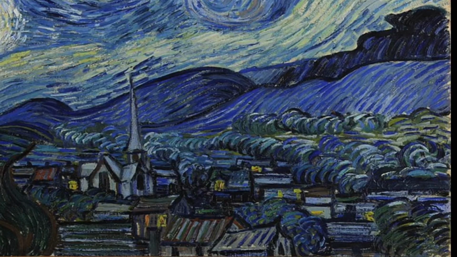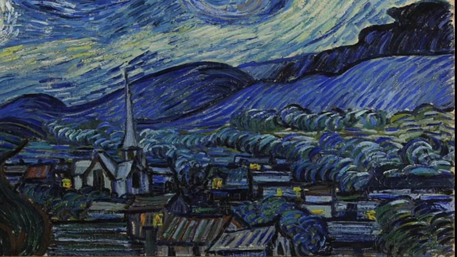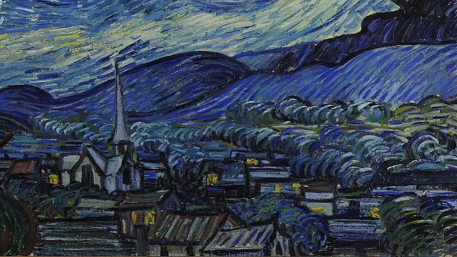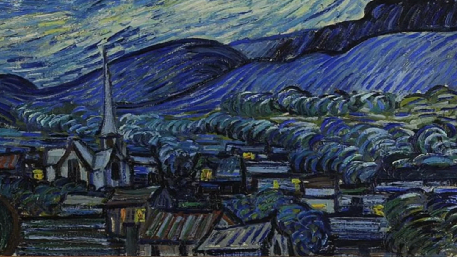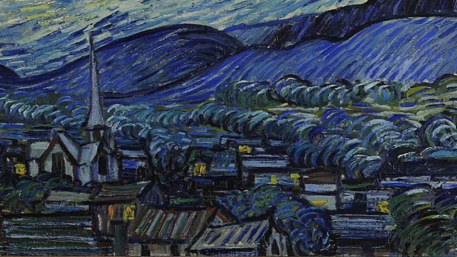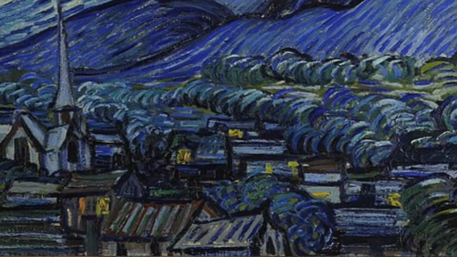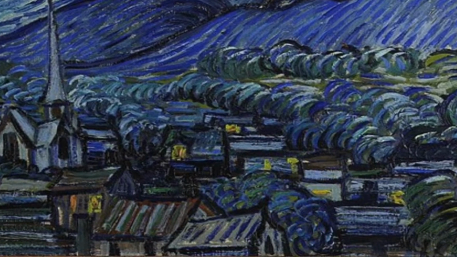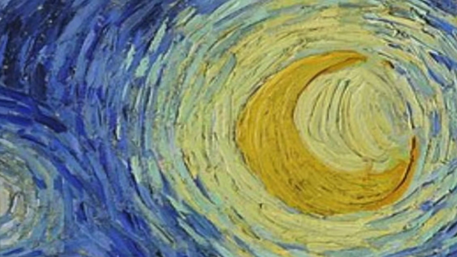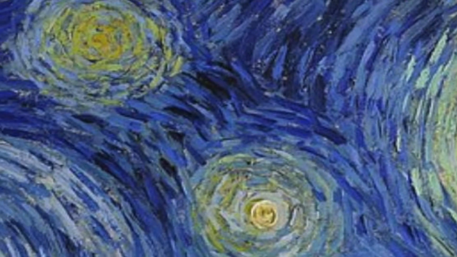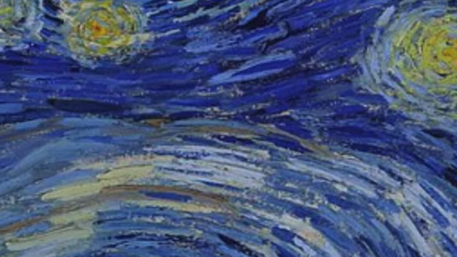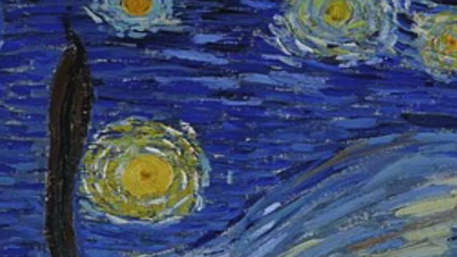The village tone is dark as well, except if you have a good look, you'll see shining out of the windows are the lighter tones, the yellows and the reds, to show that the lights are on in the village. And if we look at the sky, the stars and the moon are painted with much lighter tones, so they catch your eye almost immediately.